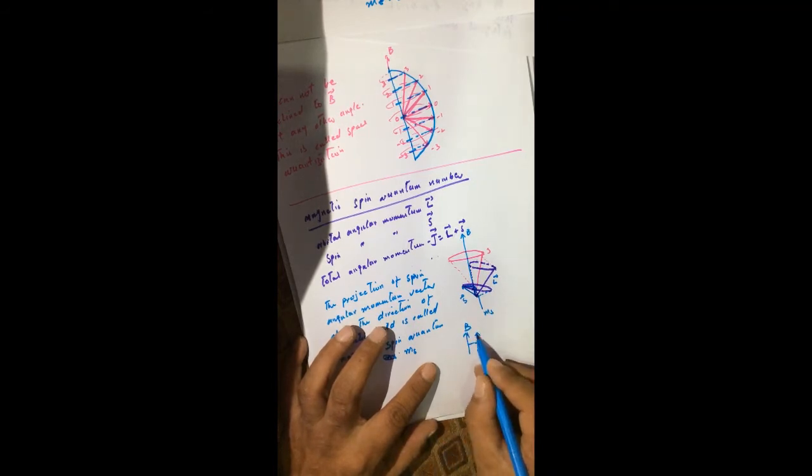So the projection of this spin in the direction of the magnetic field when it is up is ms, which is 1 over 2, or the projection of spin when the spin is downward, then its projection ms will be minus 1 over 2. So these are the two possible values. ms can have only two values, which are plus 1 over 2 and minus 1 over 2.